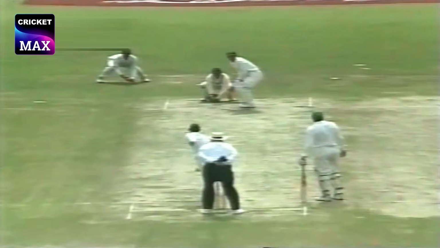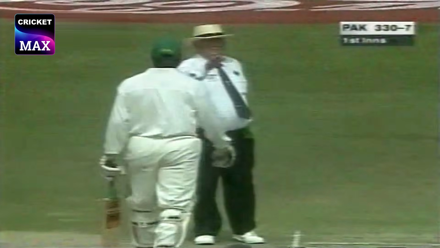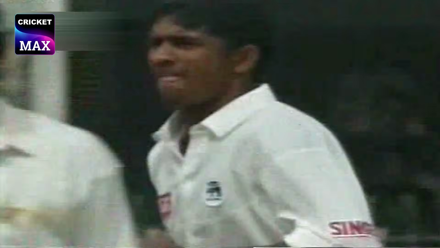And that's in the air now. Will this one be caught? It'll be a minor miracle if it is. Oh, yes, he's got it. Oh, that's beautifully played. He split the gap in the outfield. That's out. That's a good catch. Russell Arnold has not put that one down.